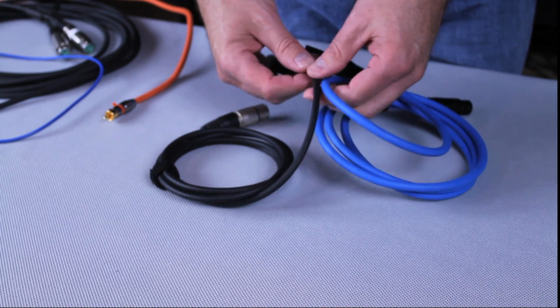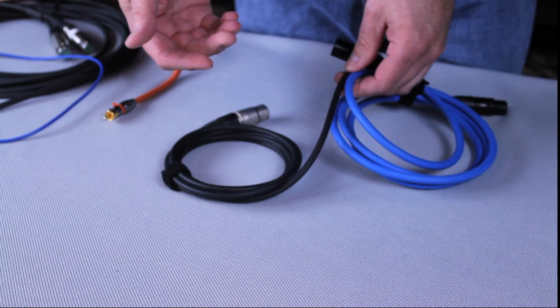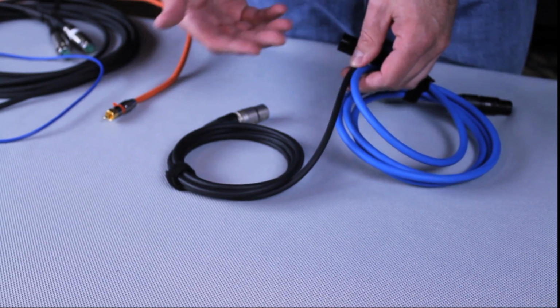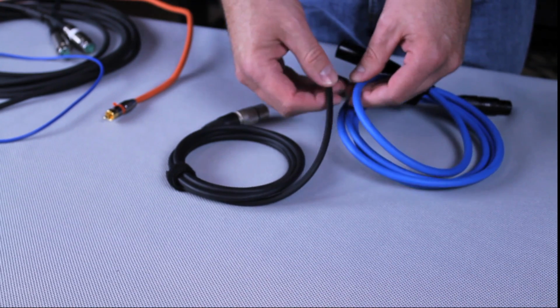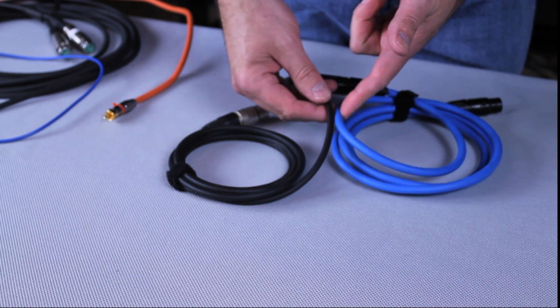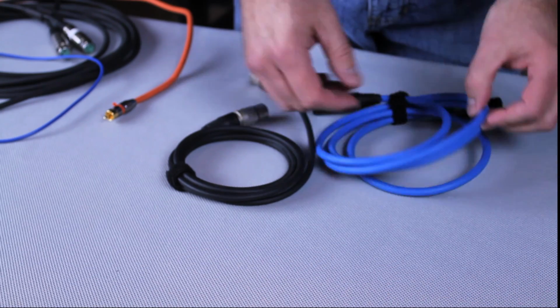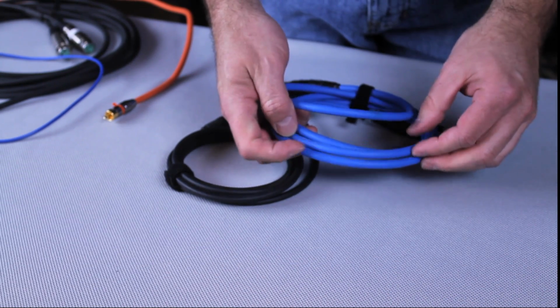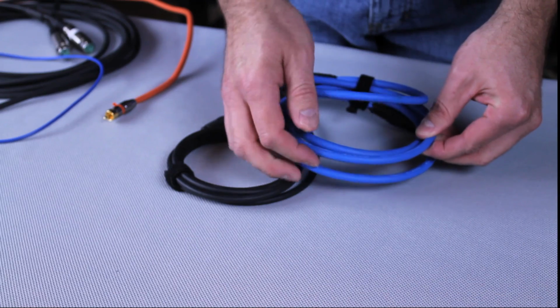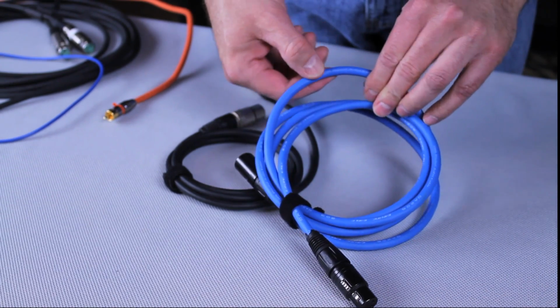Now you can see there's some thickness on here, but that doesn't determine performance, like when we talked about microphones, you can't always tell by looking at a microphone exactly how it's going to perform. The same goes for these, because this could have double twisted pair inside and be used as a microphone cable and not work as a digital cable. You have to look at what it says. This one actually says 110 ohm digital cable.